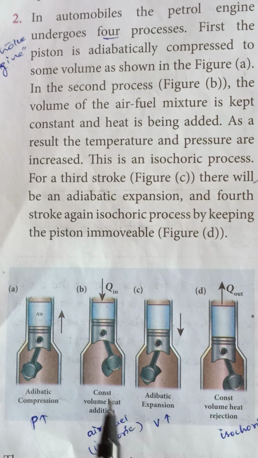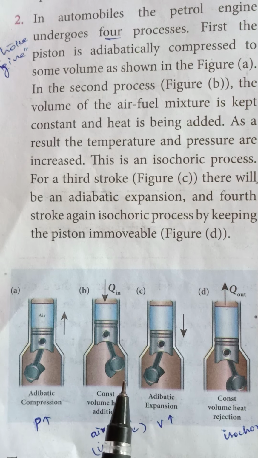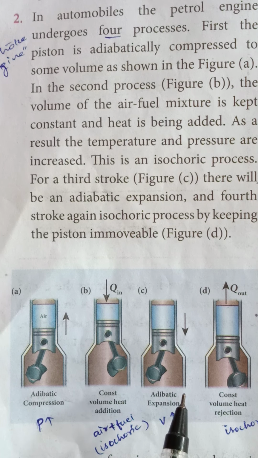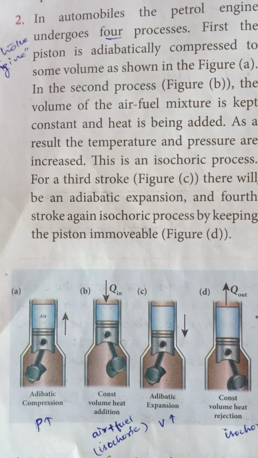So these 4 strokes are done in the automobile. In the case of the petrol engine, this is used here. This happens for every drop of petrol, making the engine function.